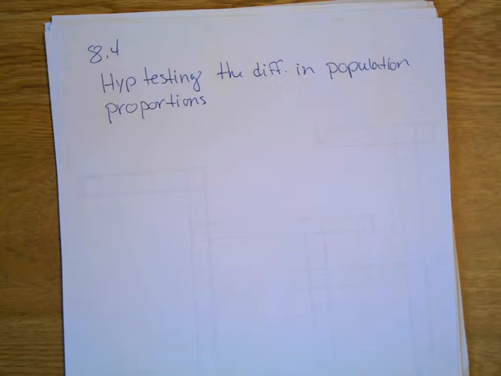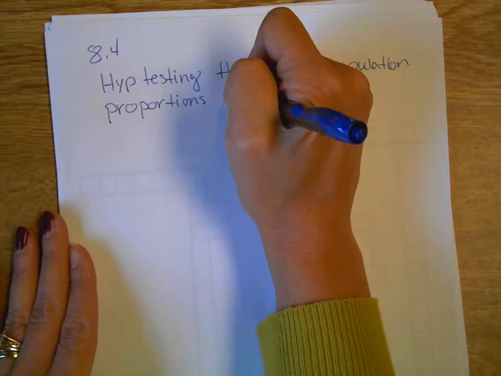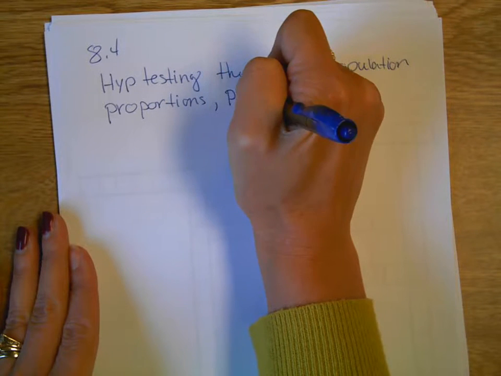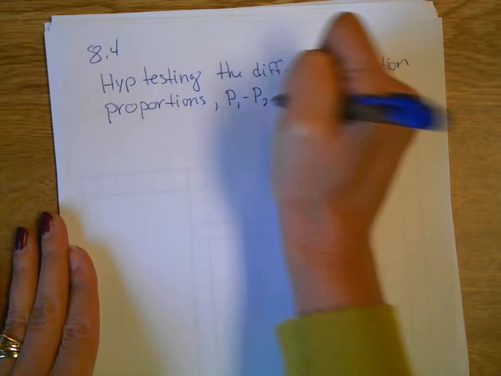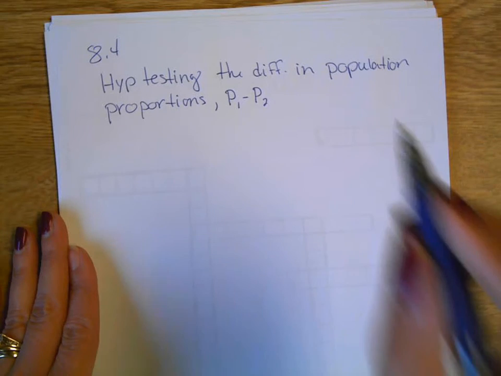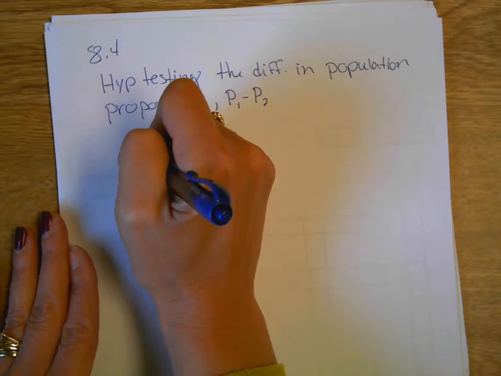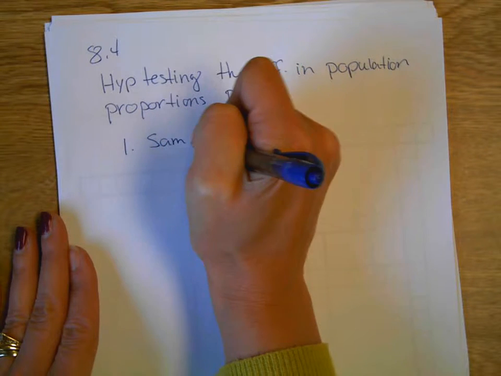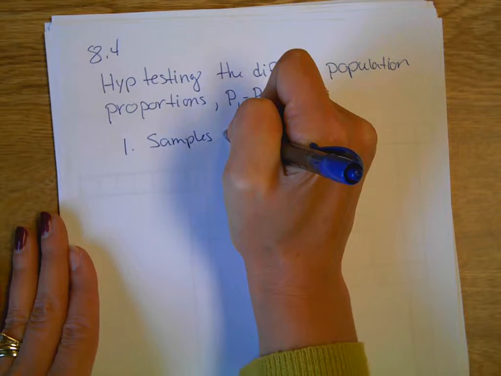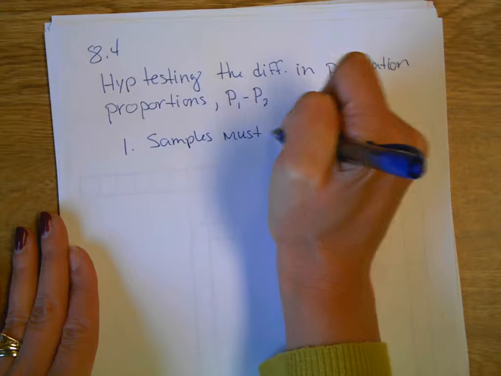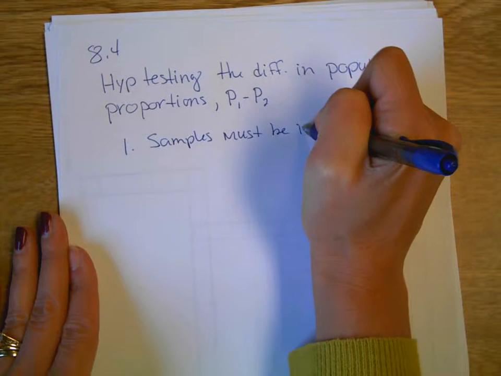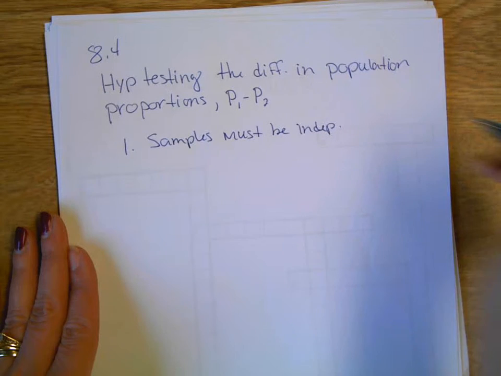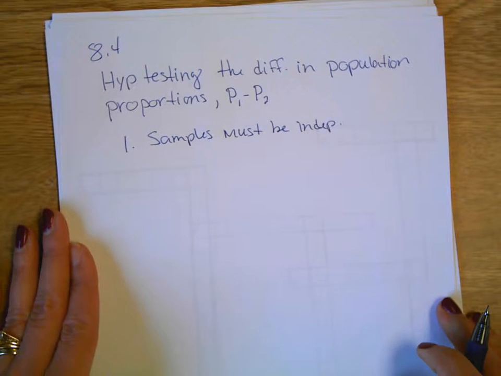If you remember, I used capital P here, even though it's a lowercase p, just to distinguish the population proportion from the p-value from our programs. So it's P1 minus P2 that we're testing. With proportions, the samples must be independent, so no overlap again.